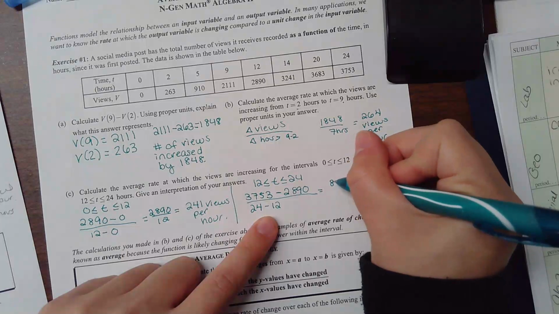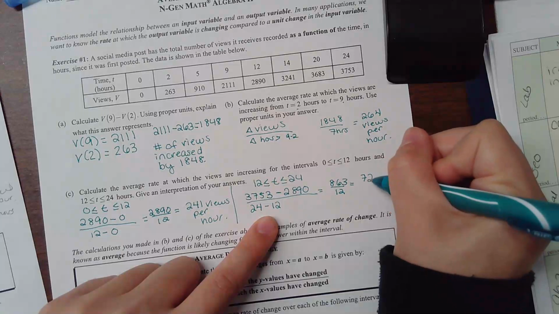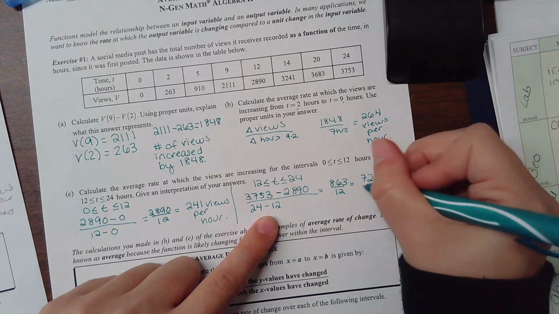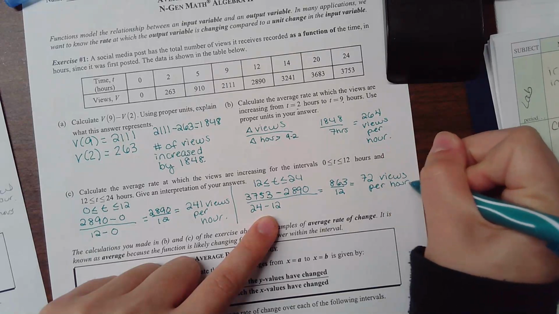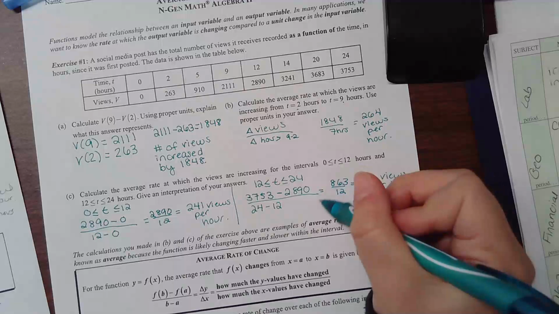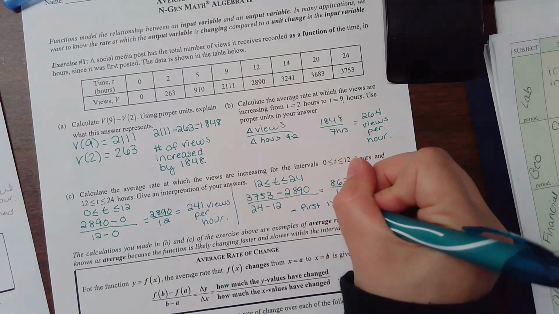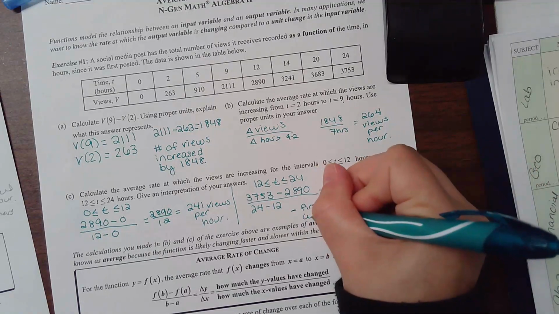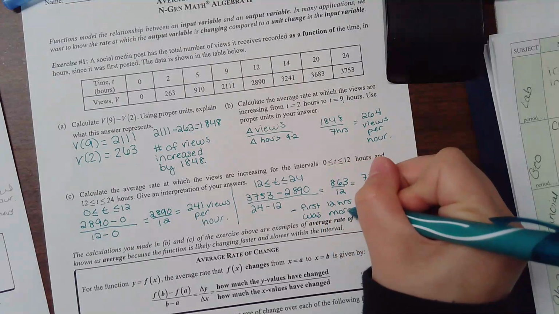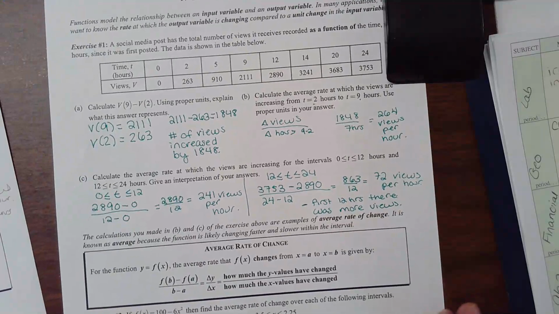That's really 863 over 12, which is 72 views per hour. Given interpretation, I'm just going to say the first 12 hours there were more views, because it decreases for the second half.